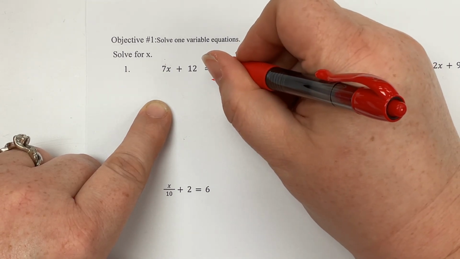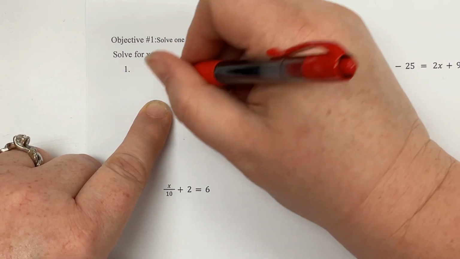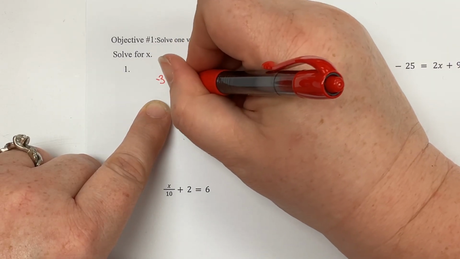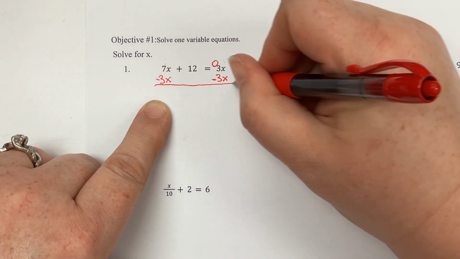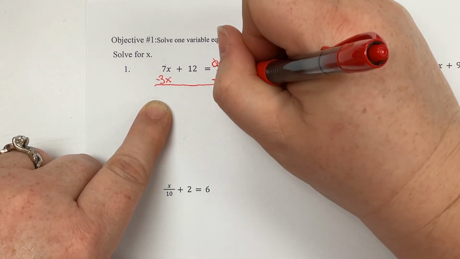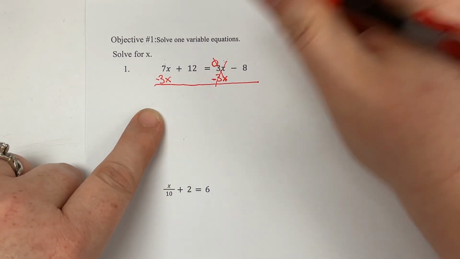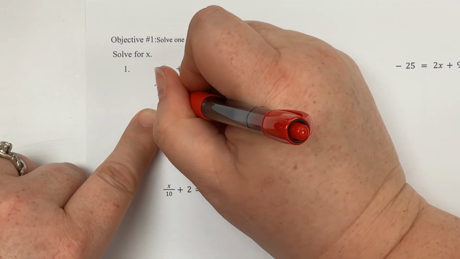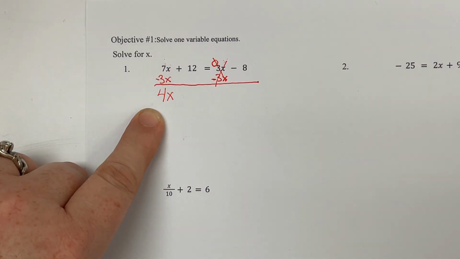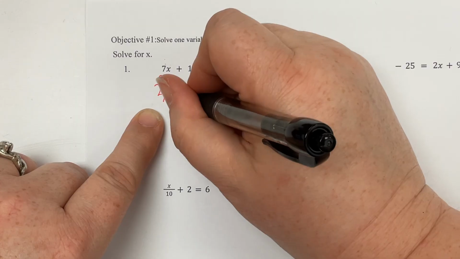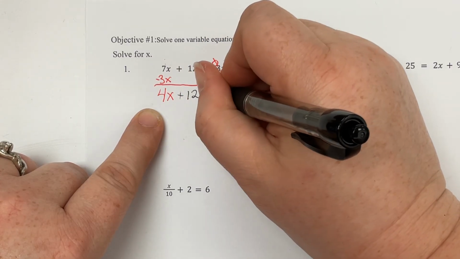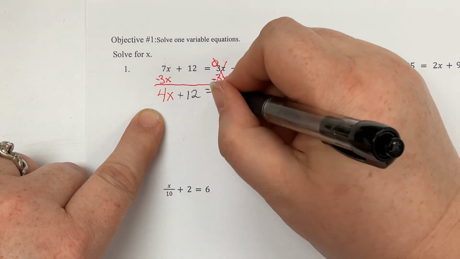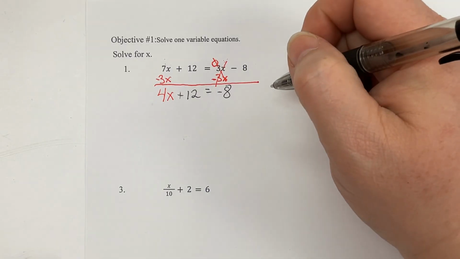And this is a positive, so I'm going to subtract it from both sides. Okay, these guys cancel out. 7 minus 3 is 4x. Okay, and then I'm going to put the rest of my problem back in here. That's gone. I just have negative 8.